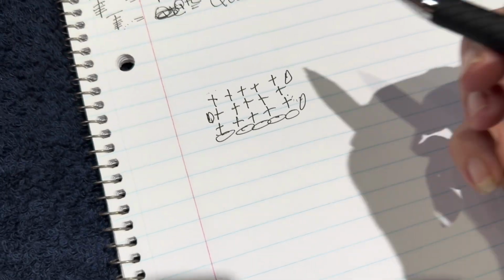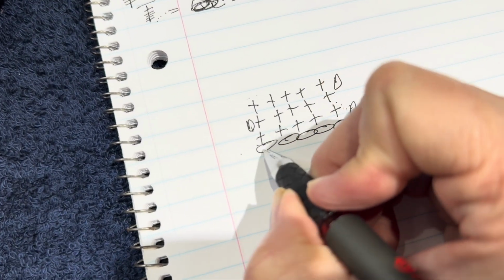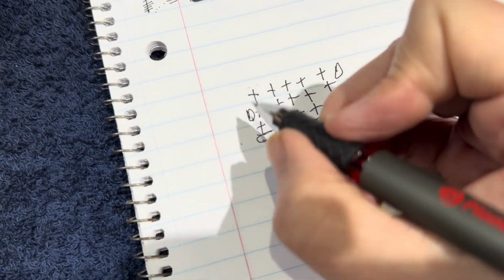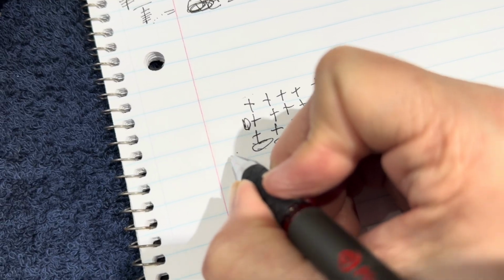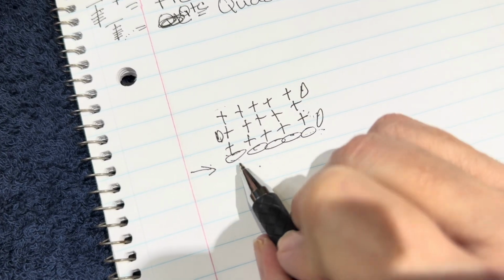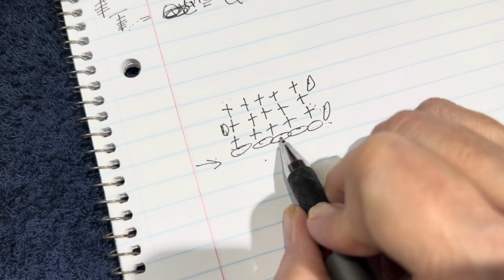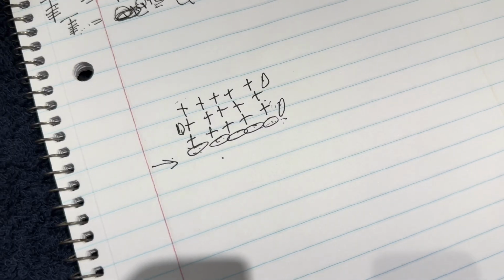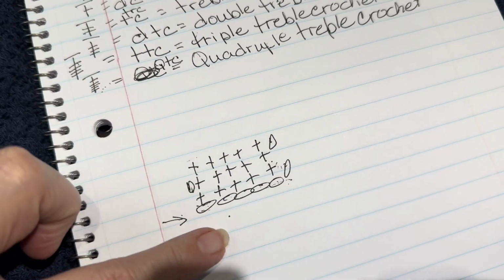So what you do is you start from this side and you work your way this way. So you're going on this row, you're going this way. What this tells you is you chain 1, 2, 3, 4, 5. So let me grab a scrap piece of paper or scrap yarn, and we'll make this right here.